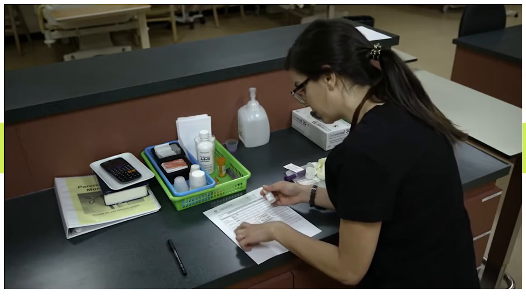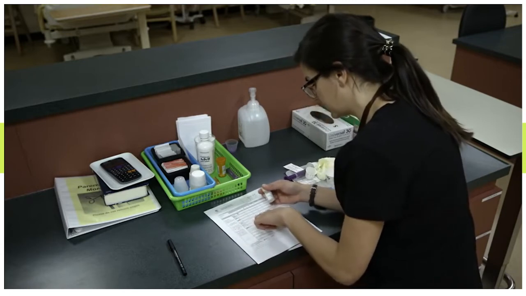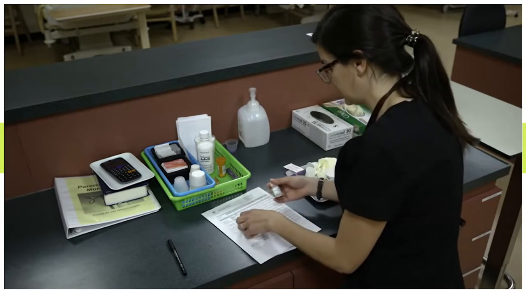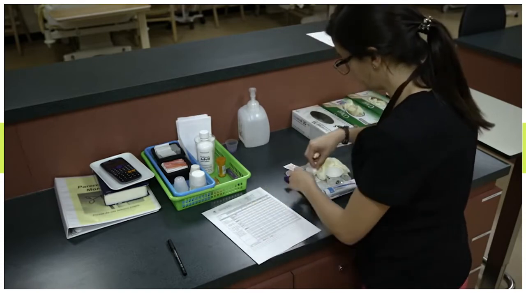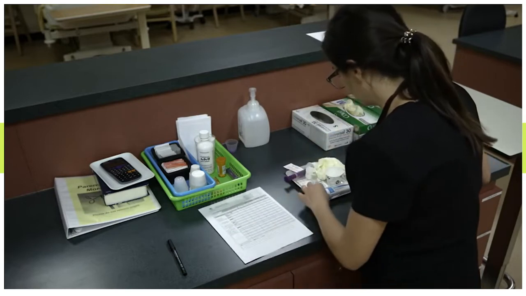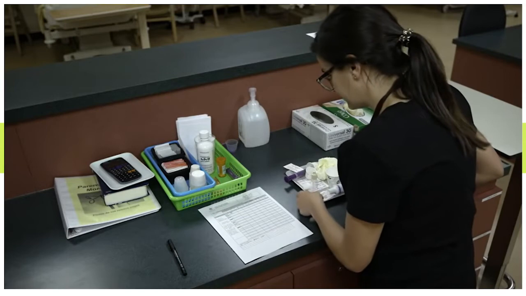And then the volume we're going to give is 2 drops to the right eye, twice daily, so at 08:30 and at 20:30. And we have our cotton ball and gloves for that after. Next medication is the metronidazole.